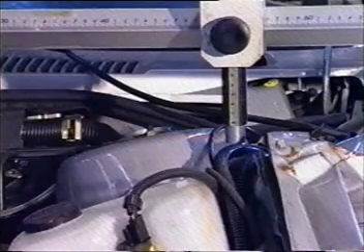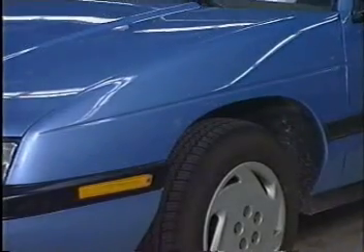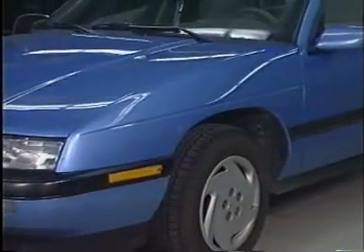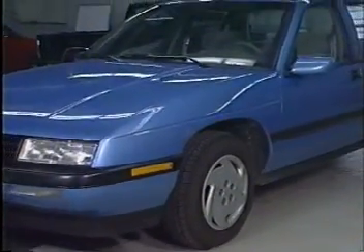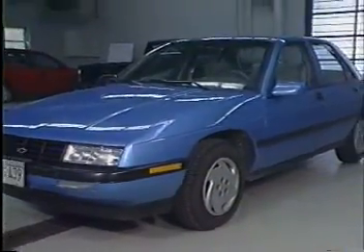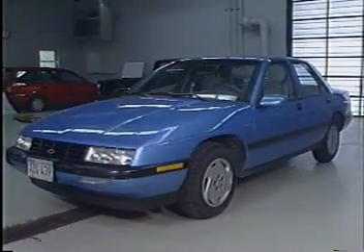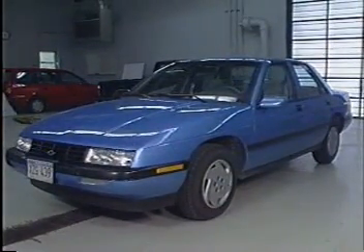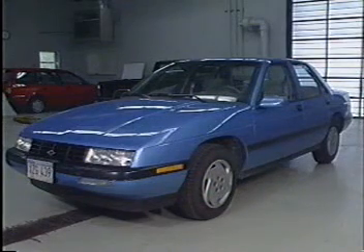Let's apply what we've learned so far. This car has an alignment problem. The body repairs are complete, but the left front wheel is not within alignment specifications. The repairer has requested a supplement for a new strut and knuckle.